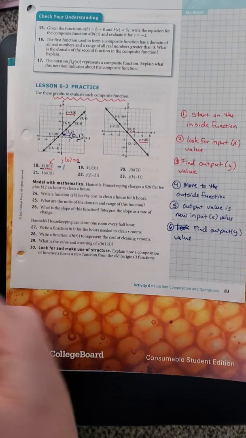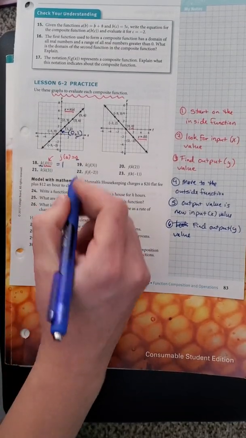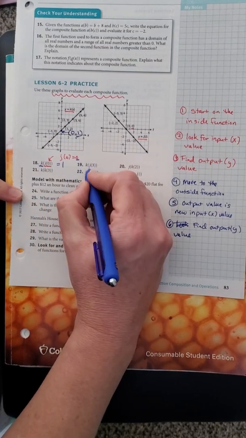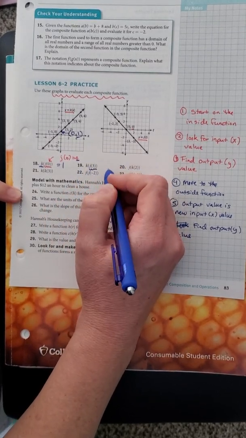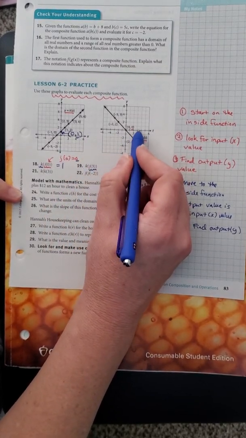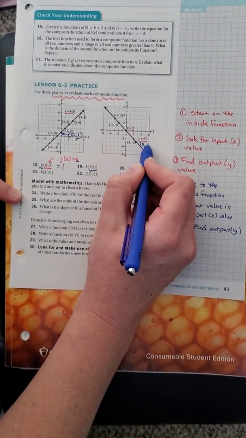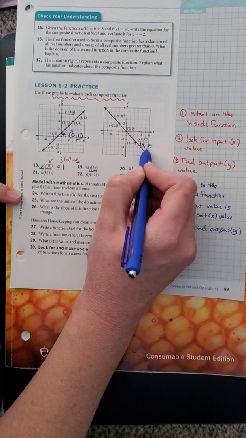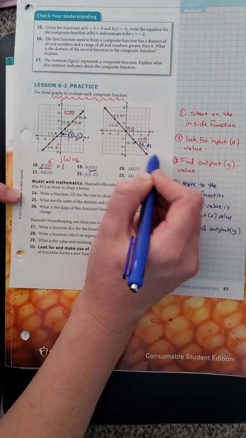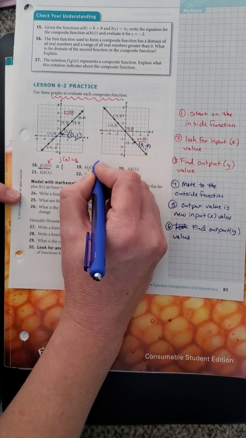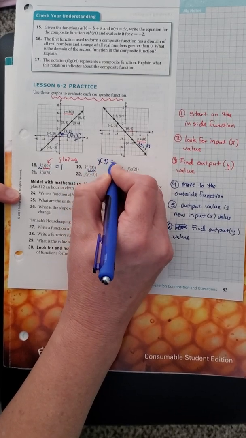Okay, I'll do that again. I'll do this one right here, number 19. So j of 3, we're going to go to j and find 3. J of 3 is right here. That's the point 3, negative 3. I use my output value, right? So find my output value. I found it. It's negative 3. So j of 3 equals negative 3.